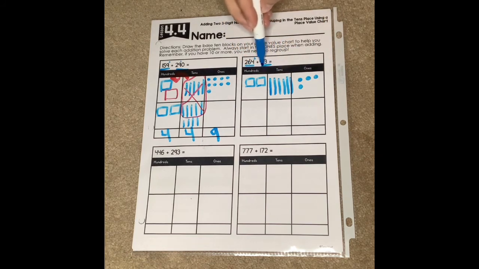Now we have to build our second number, which is 93. So how many hundreds are in the number 93? Right, 0, because this is a two-digit number. So there's nothing in the hundreds place, only in the tens and ones place. So how many tens do we have in the number 93? 9.